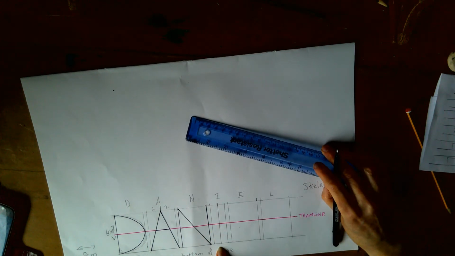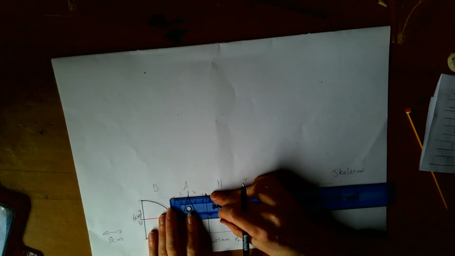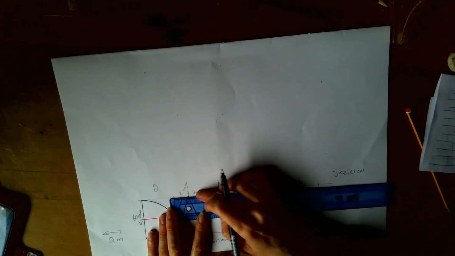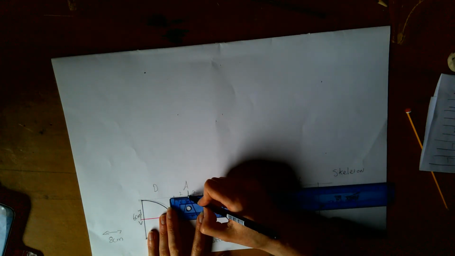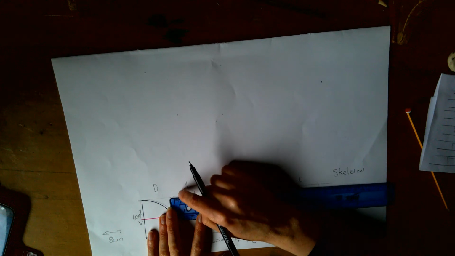I'm going to do the skeleton for the I, and actually I should have shown you this. For my A, what I did was I measured the halfway point across to figure out where the midpoint of the A is going to be. So the halfway point is 2 centimeters one side and 2 centimeters the other side. So that's what I did there.